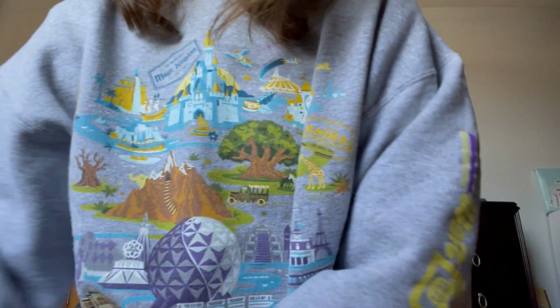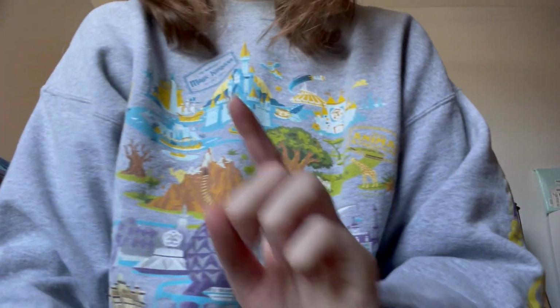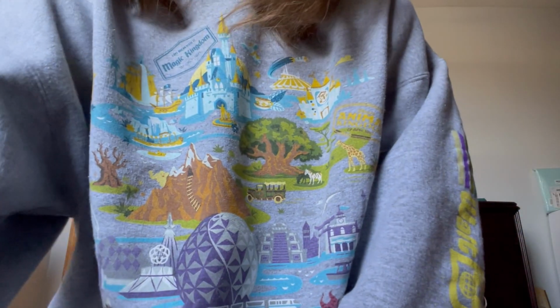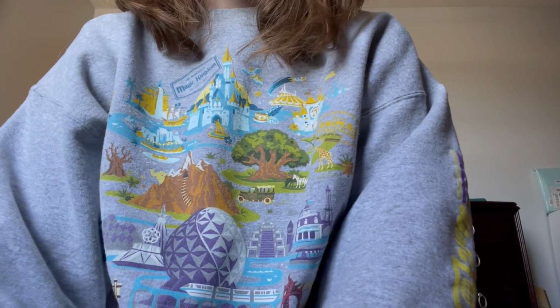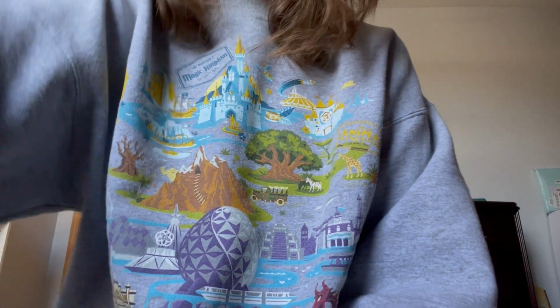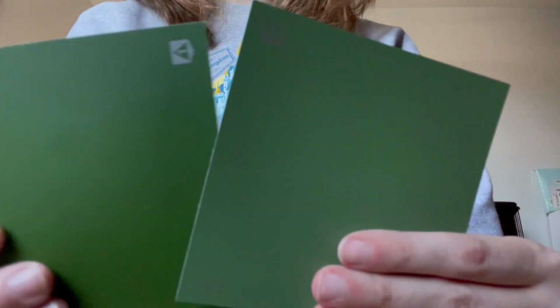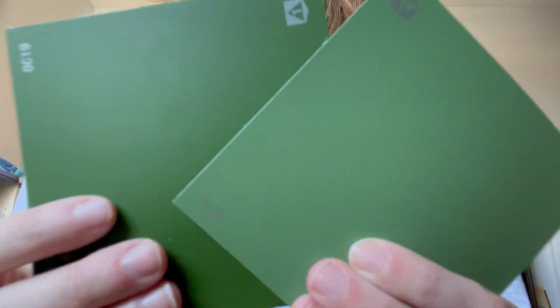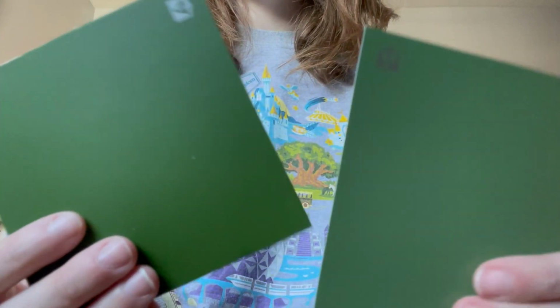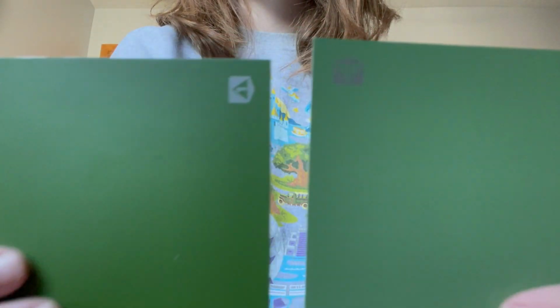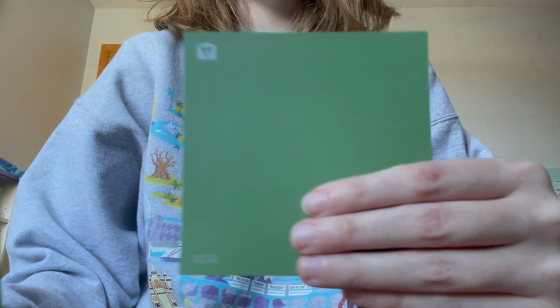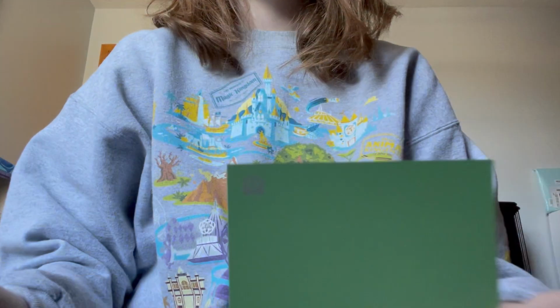All right, here is the true test. Let's see how your memory is. I showed you these 2 green cards in level 1. Do you remember the name of either card?